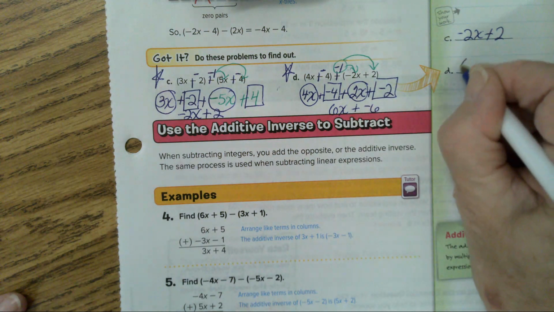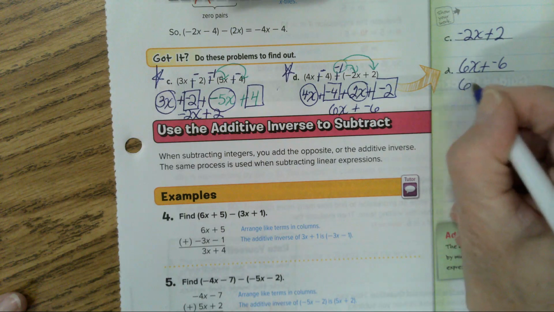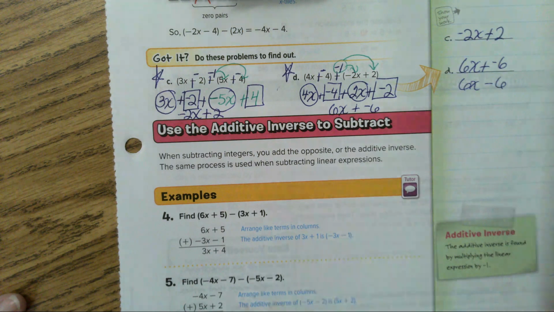So 6x plus negative 6, or 6x minus 6. Any questions? Doing okay.